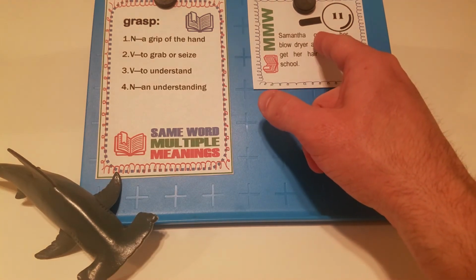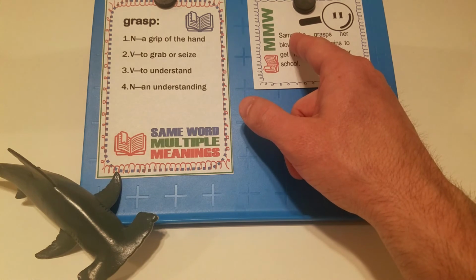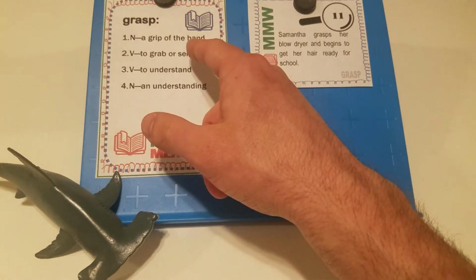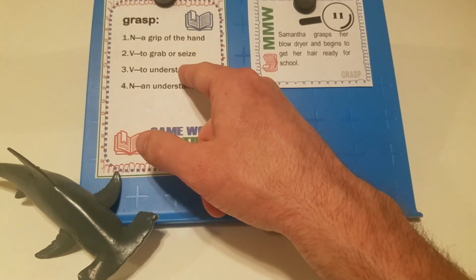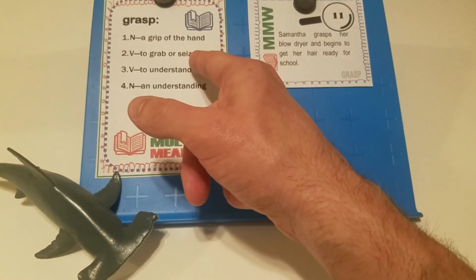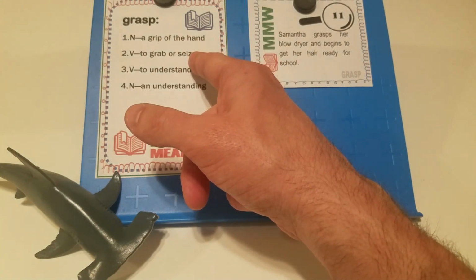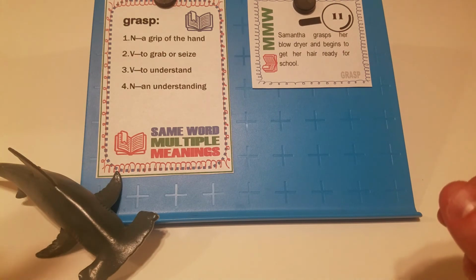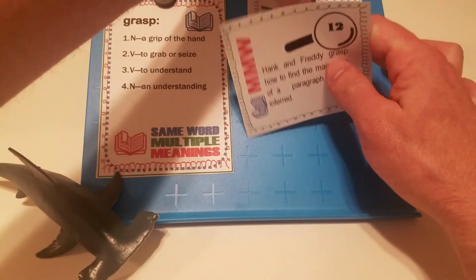Well, we've got our predicate there to our subject. So if she's grasping it, that's a verb. So is she grabbing or is she understanding a blow dryer? She's going to be grabbing that blow dryer. So definition 2 is going to be your best. And our last one that we're going to go through.